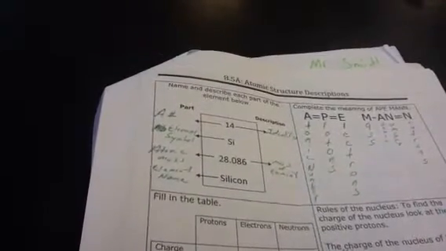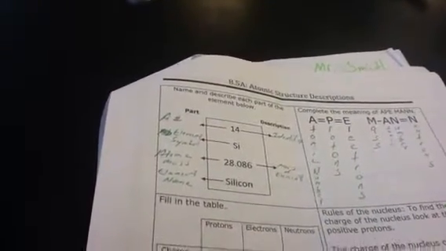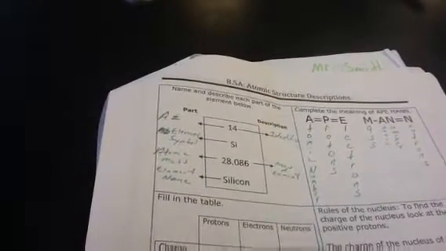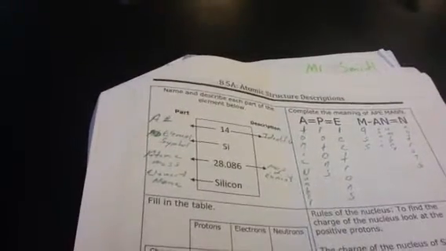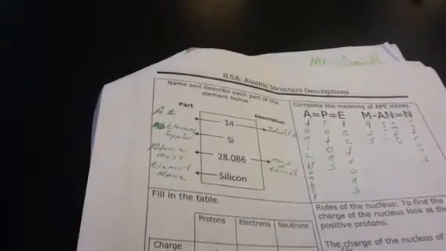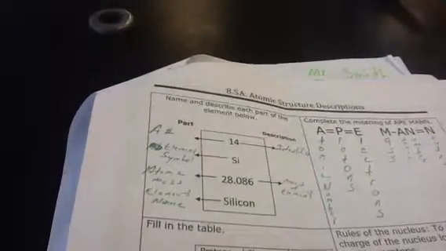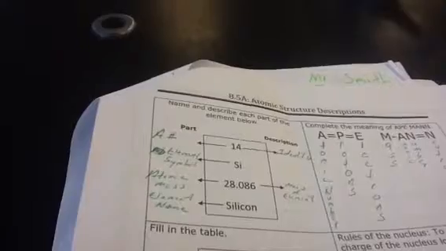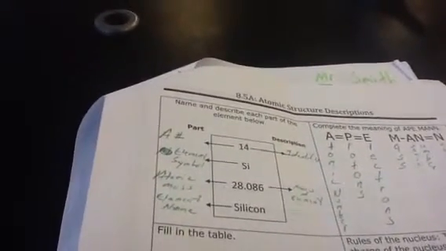That's why I wrote the A and then the little number sign next to it. Your atomic number tells you your number of protons, which in turn gives you the identification of the element. The Si is the element symbol. The 28.086 is your atomic mass, which tells you the mass of the element. And since we know that 28.086 gives you the mass of the element, we also know that the total weight of your element comes from your protons and your neutrons together.